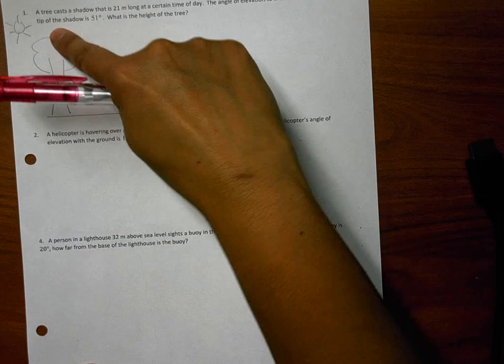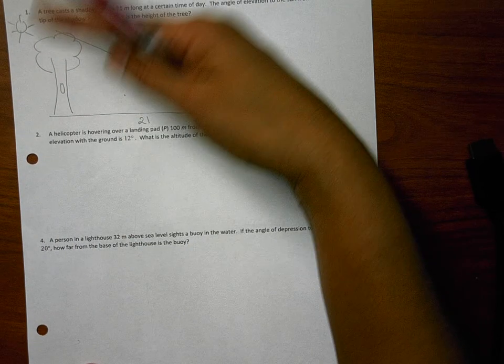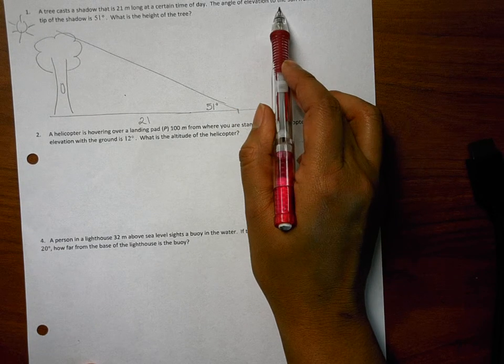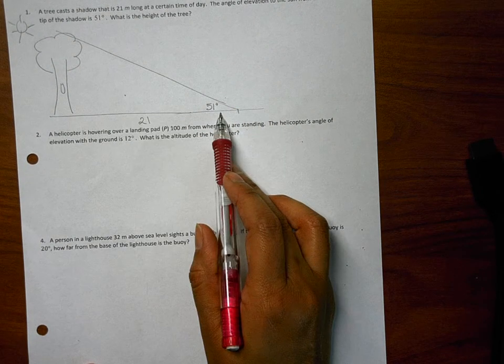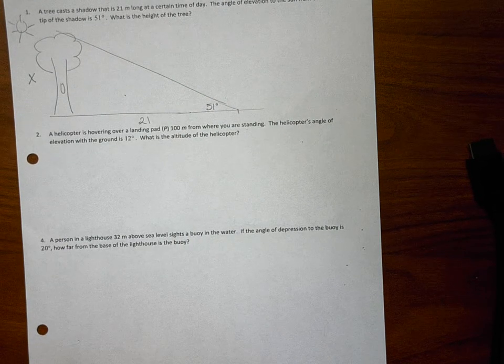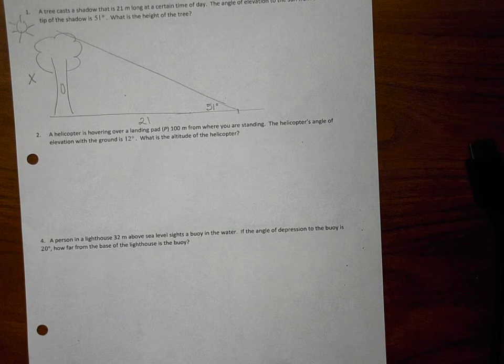That's here. Now another thing, angle of elevation when you're dealing with these type of word problems is always from the ground. Ground looking up. Elevation, down looking up to the bird, to the plane, to the top of the tree in this case. The angle of elevation to the sun from the tip of the shadow is 51 degrees. What is the height of the tree?